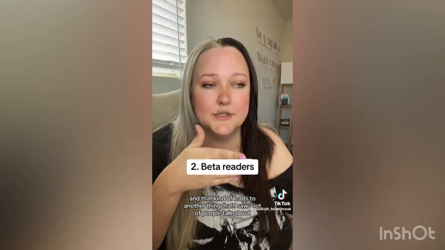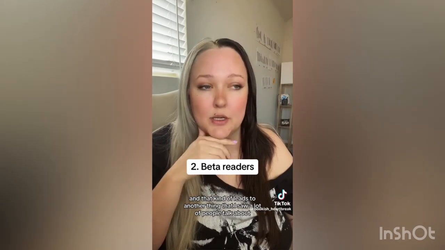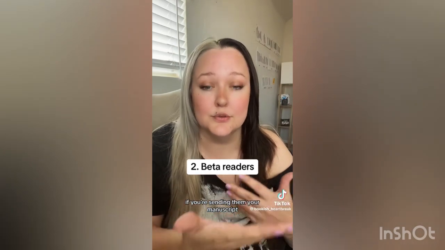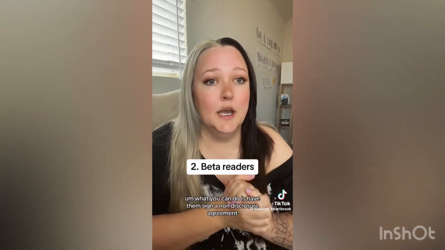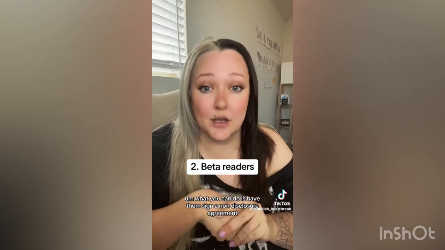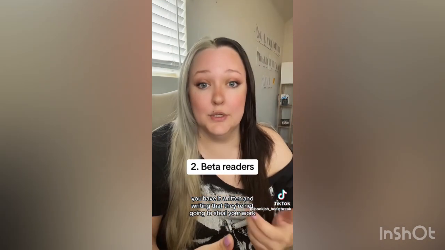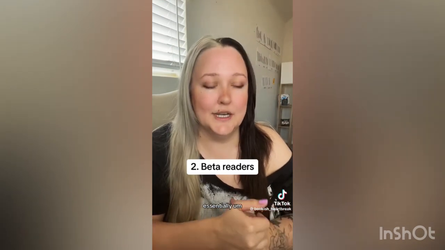And that kind of leads to another thing that I saw a lot of people talk about, which is how do you make sure that beta readers don't steal your work if you're sending them your manuscript? What you can do is have them sign a non-disclosure agreement, an NDA, saying that they won't. You have it in writing that they're not going to steal your work, essentially.